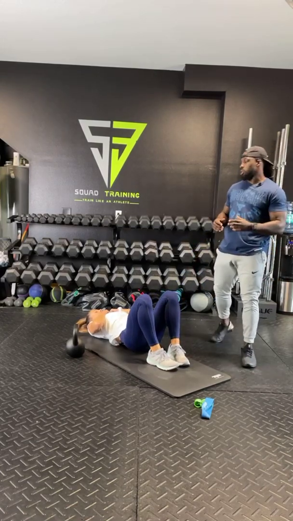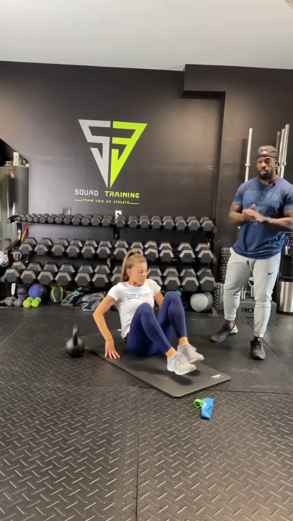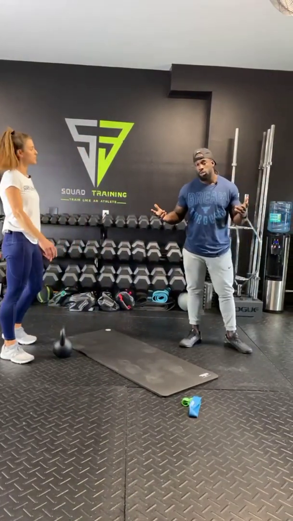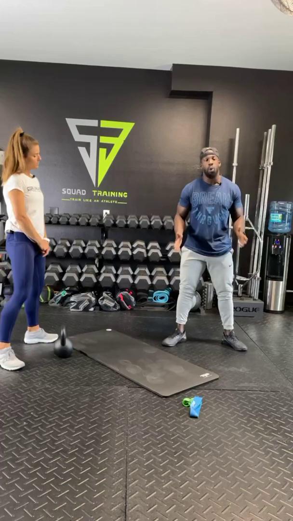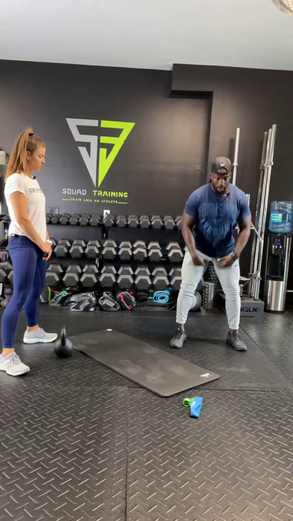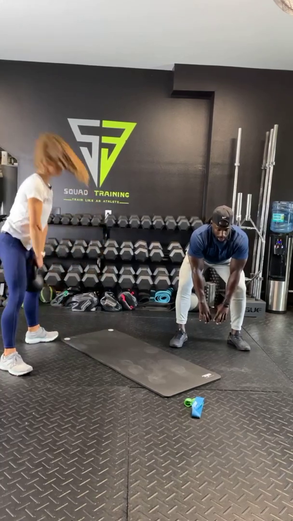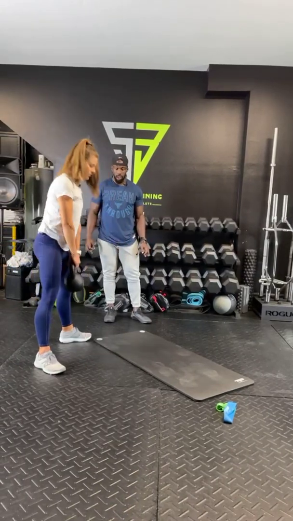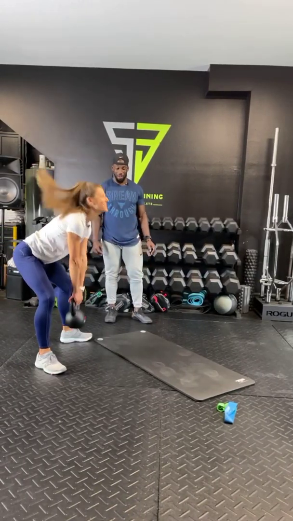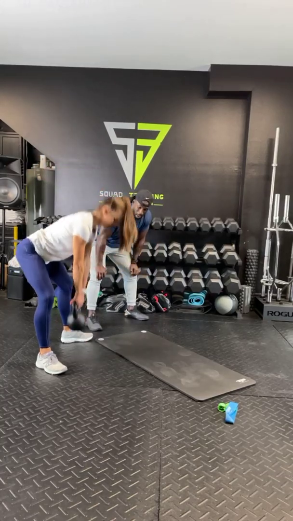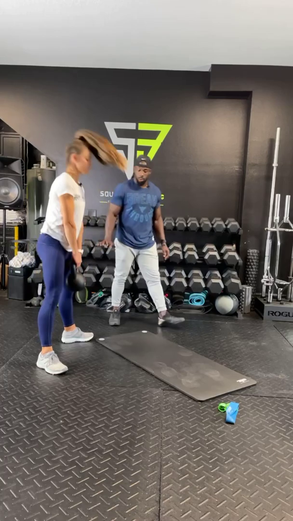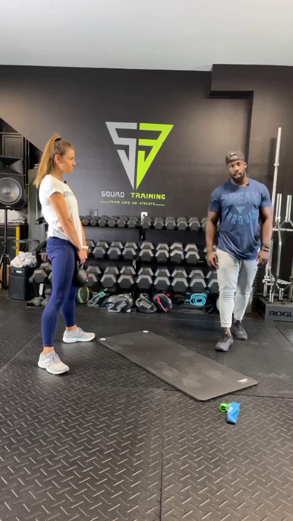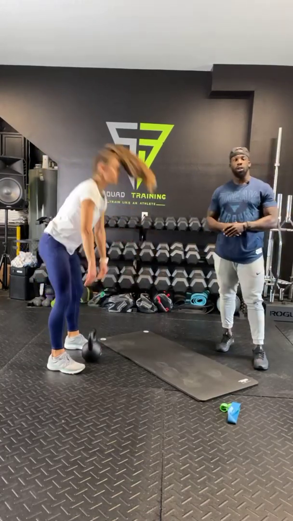For the third one, we're going to move over to the hinge. Hinge is some form of deadlift. Today we're going to do a sumo deadlift, so our toes are pointed out slightly. Hinging back, letting the kettlebell touch the ground, and coming back up. Nice. Try to touch all the way to the ground. There we go. Really engage. This is working the hip extensors. Make sure you know what parts of the glute you are working.